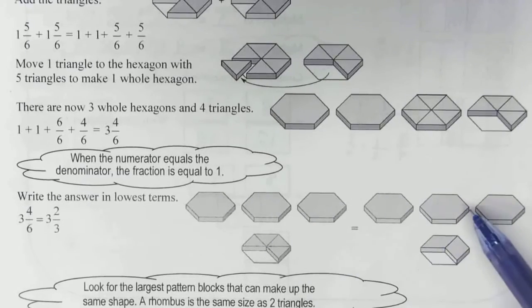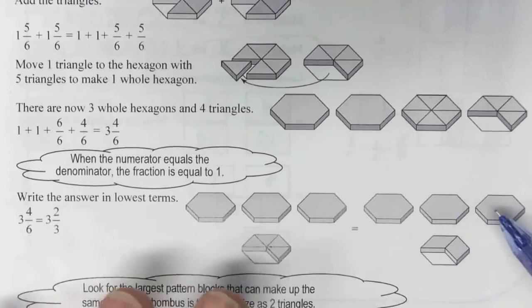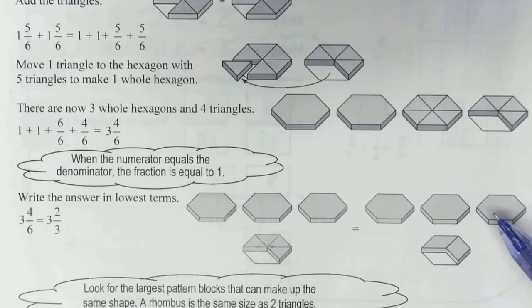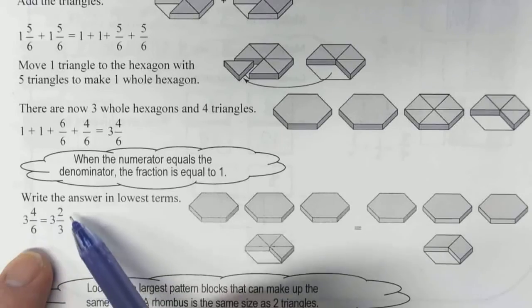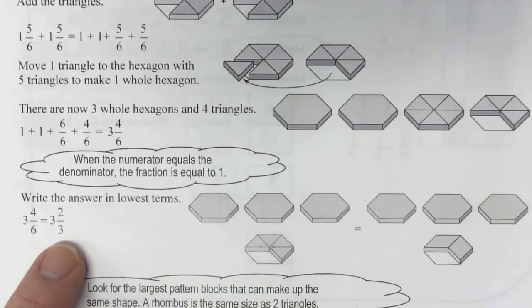The 3 wholes will always be 3 wholes. When you're reducing to lowest terms, the whole number never ever changes. It's only the fraction part that changes. So we're changing the 4/6, and in this case it's going to convert down to 2/3.